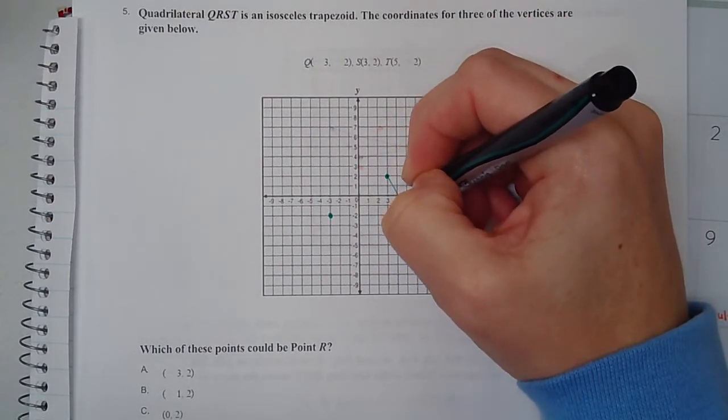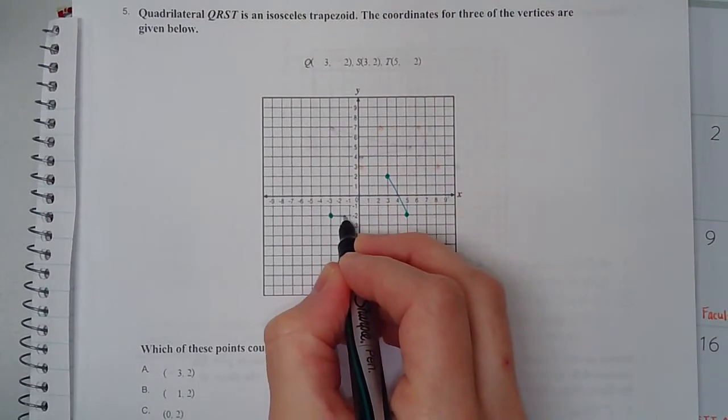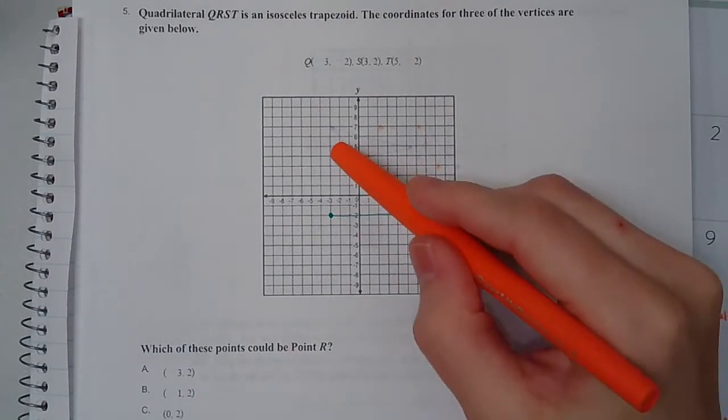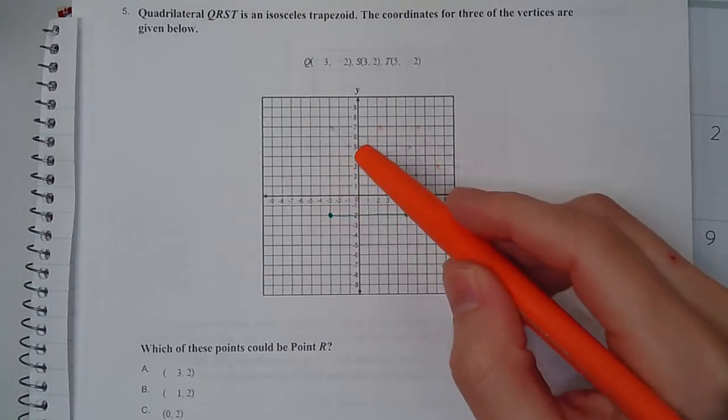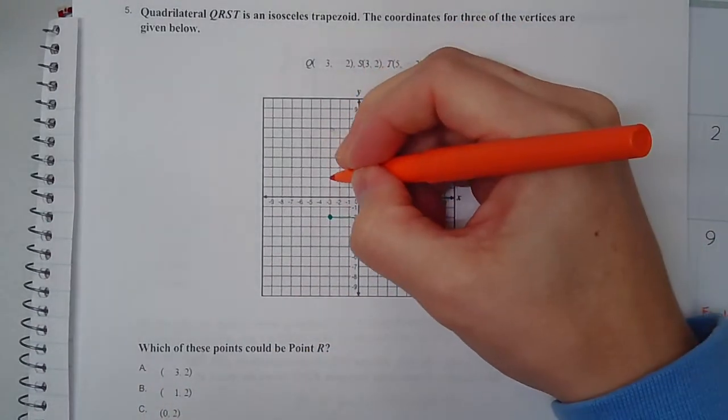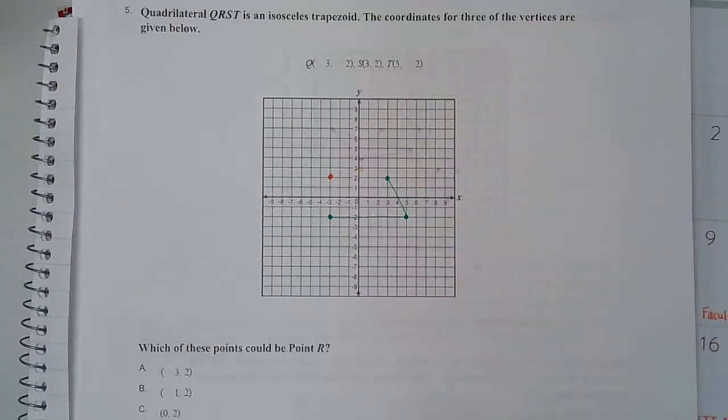All right, so here's the first 3 points of my trapezoid. Let's see where that 4th one's going to be. Obviously somewhere in this area right here. All right, so (-3, 2) is the first one. Not looking real good because then my sides wouldn't be congruent. It says it has to be congruent, so maybe not that one.